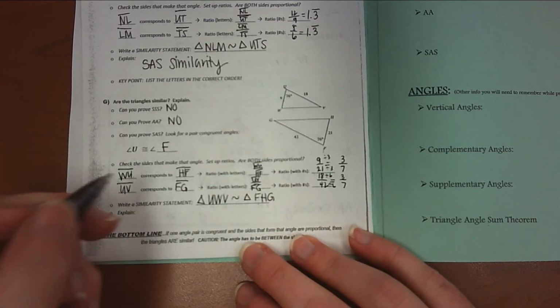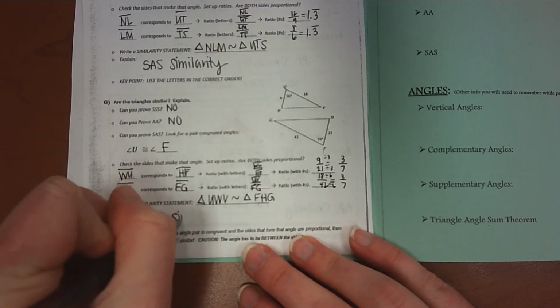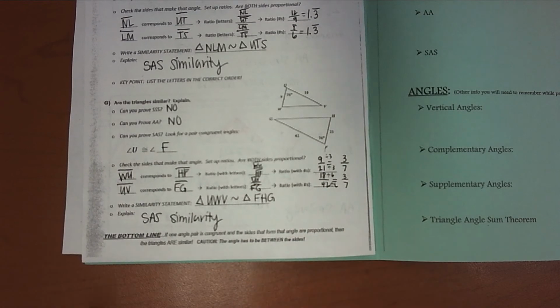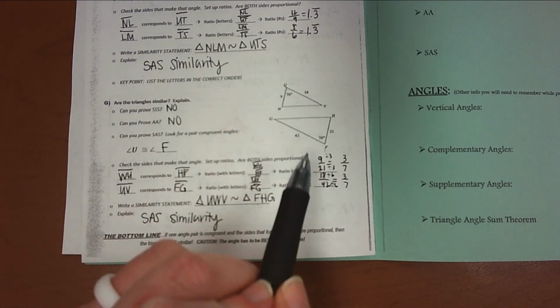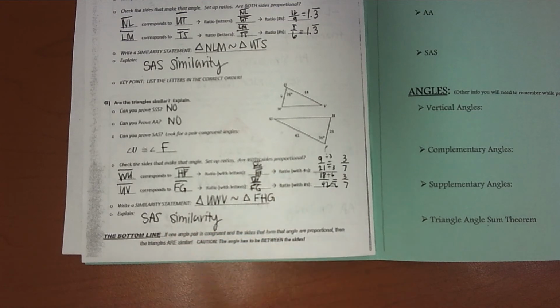And the explanation for how I know that is because of side angle side similarity. Side angle side similarity only works when we're talking about the two sides that make up the angle in the middle of them. So these two sides make up this angle in the middle of them. These two sides make up the angle that's in the middle of them here.